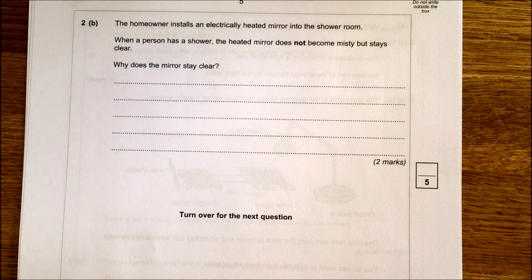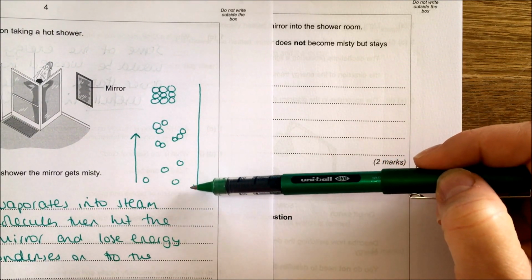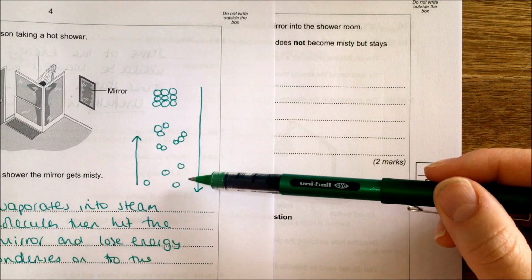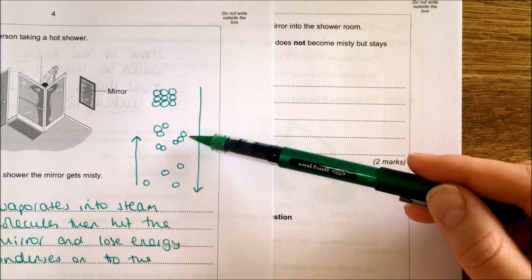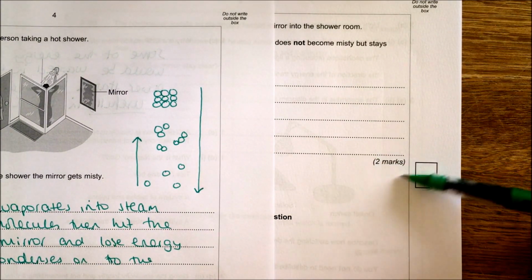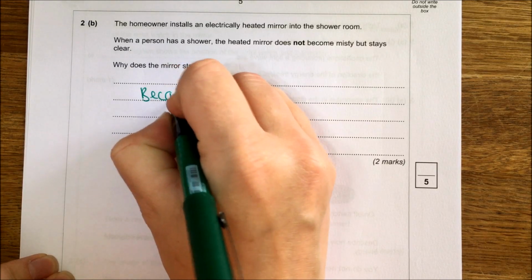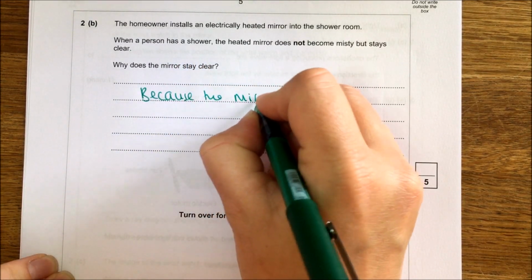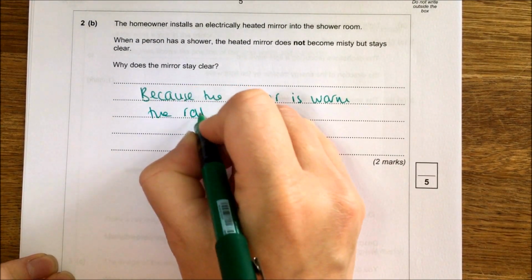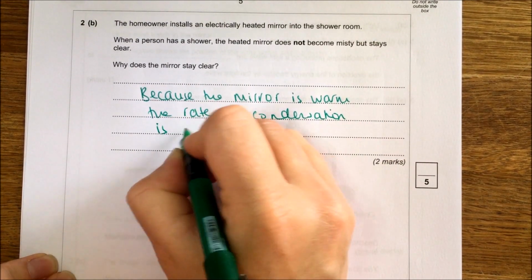So exactly what we just said before. If that mirror is warm, then it won't take away the energy that this gas has here. So it won't then encourage it to go back to a liquid. It's not taking that energy away. So we can say that because the mirror is warm, the rate of condensation is reduced. If you want to, you could talk about energy, but it's only worth 2 marks, so we're just looking at a basic level of detail here.